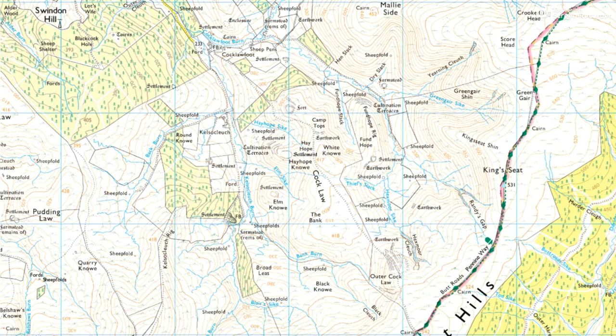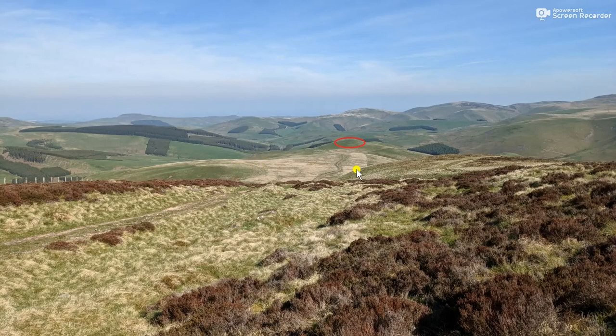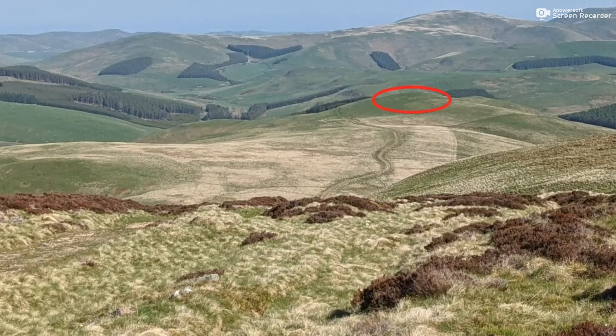What about having a look at the feature that we're looking for? So I've just zoomed in a bit here and we can see we've got this track here, runs along and then definitely curves off around to the left of that feature. So at this point the track is heading straight for that small summit.